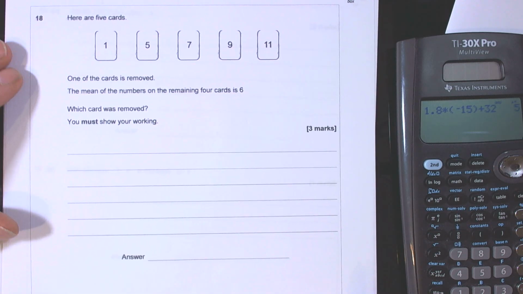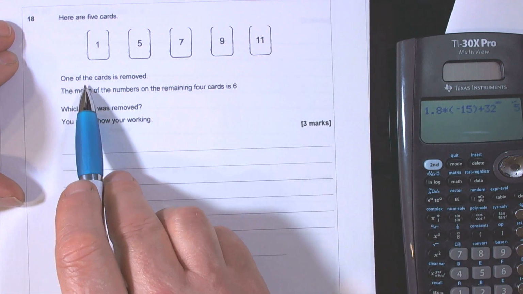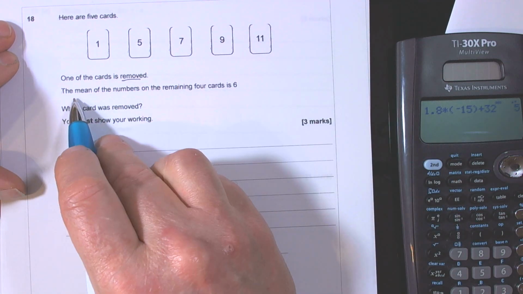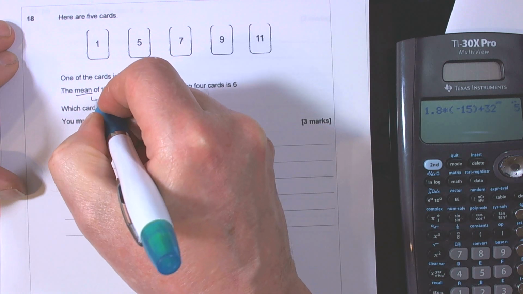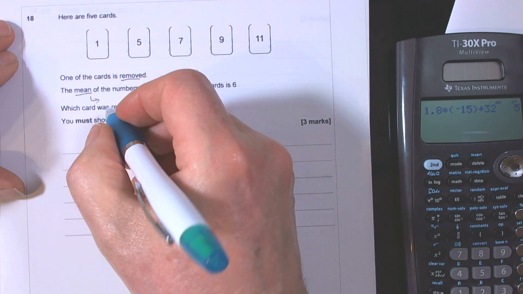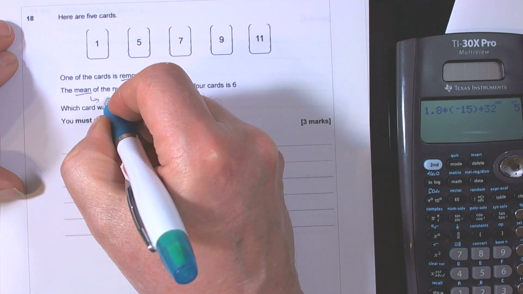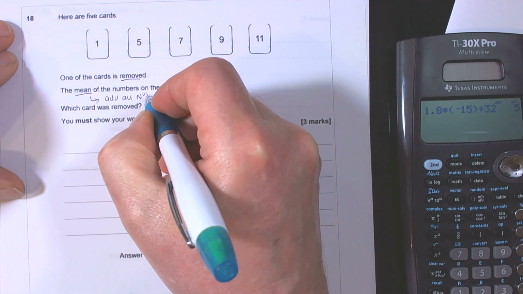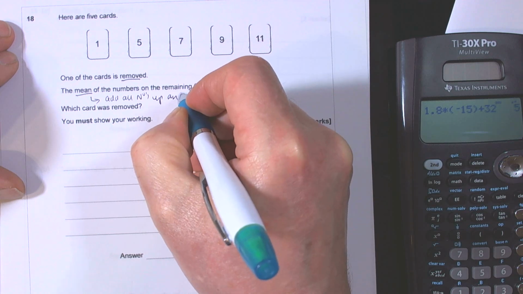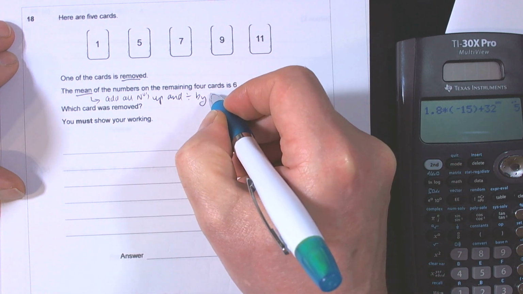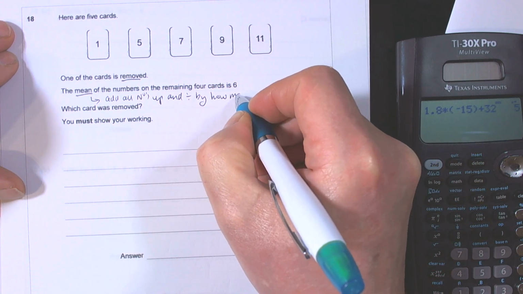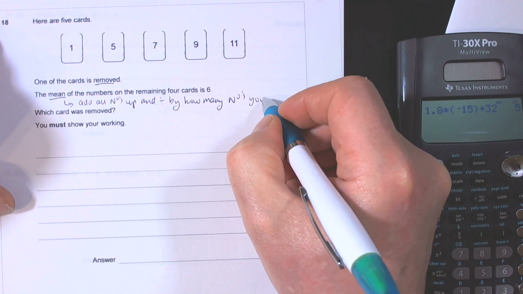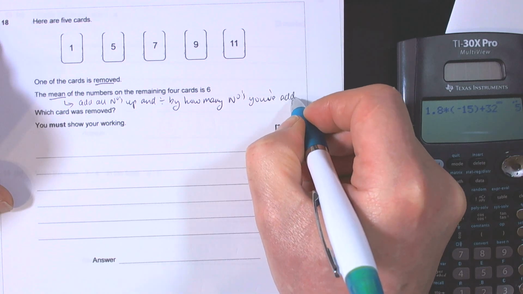Alright, so this question talks about 5 cards. One of the cards is removed, so that means taken out. The mean, right, so this is telling us something. The mean average is where you add all numbers up and divide by how many numbers you've added.